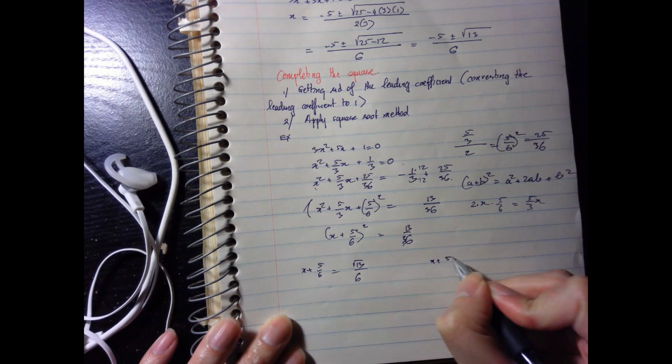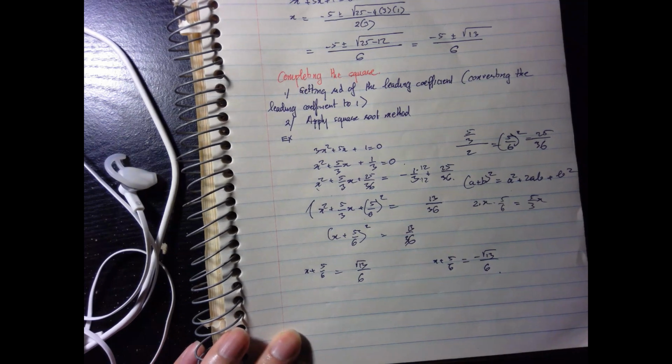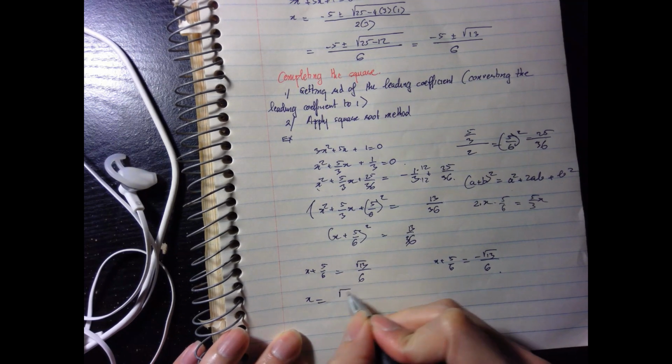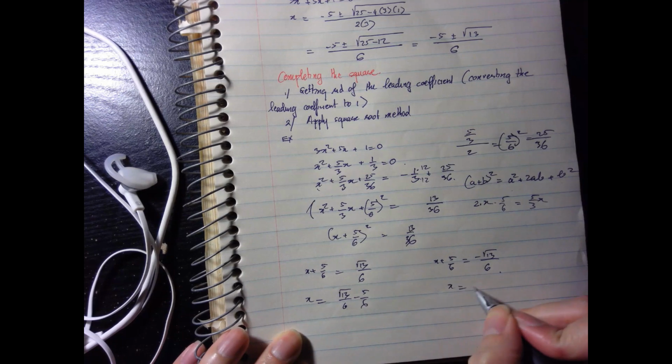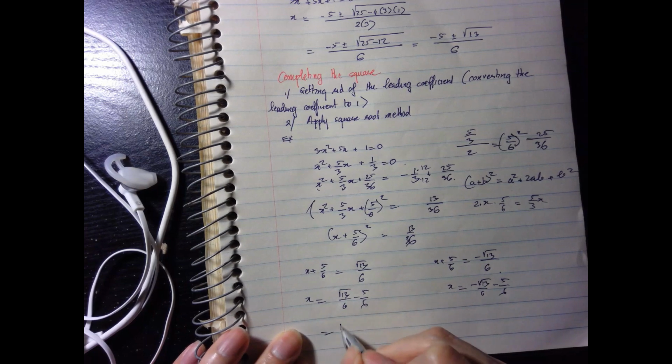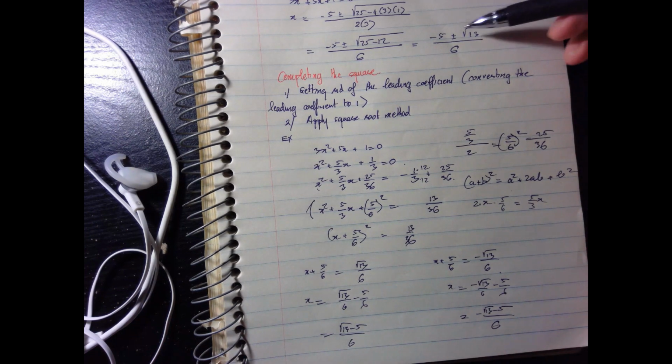Alright, then I subtract 5 over 6 from both sides. I have square root of 13 over 6 minus 5 over 6, and negative square root of 13 over 6 minus 5 over 6. So I have square root of 13 minus 5 over 6, and negative square root of 13 minus 5 over 6. You see, it is the same. It's minus 5 plus or minus square root of 13, over 6.